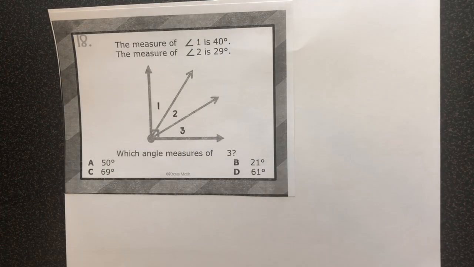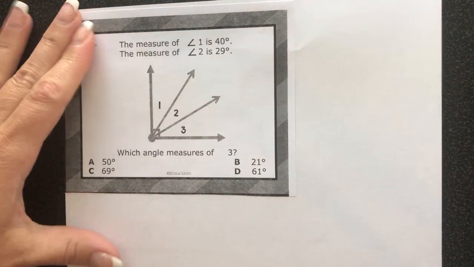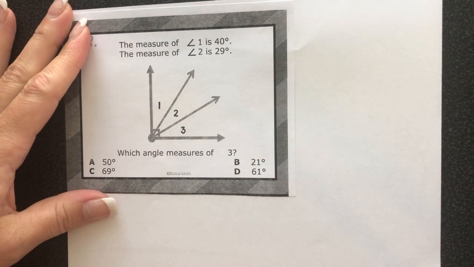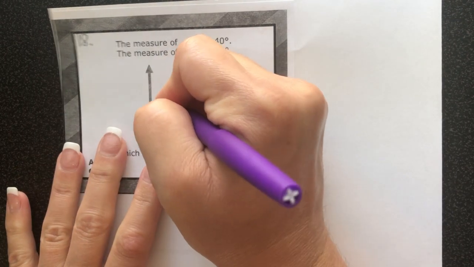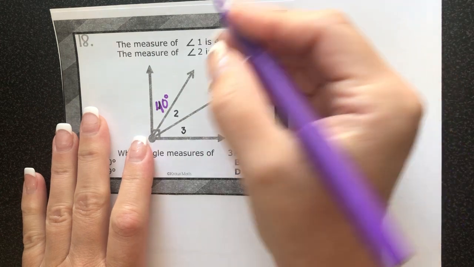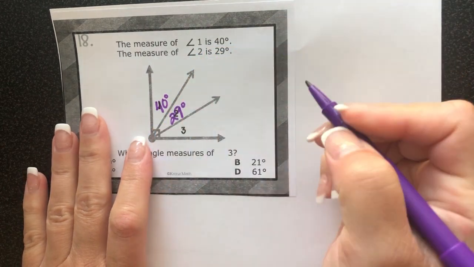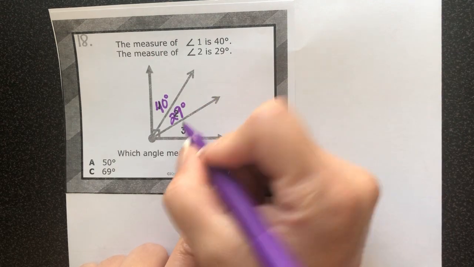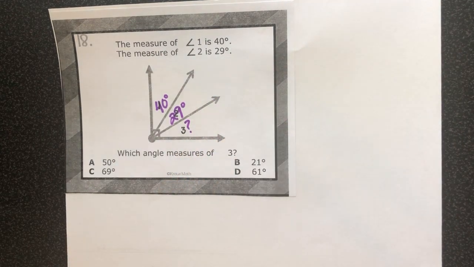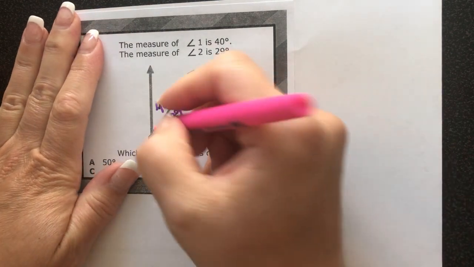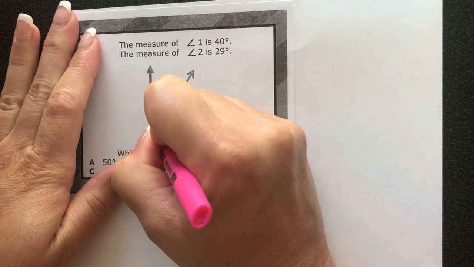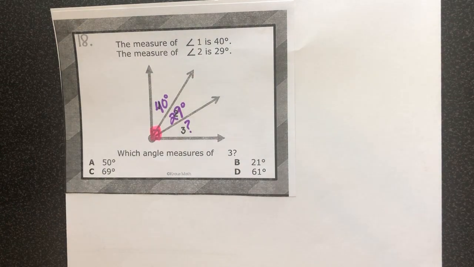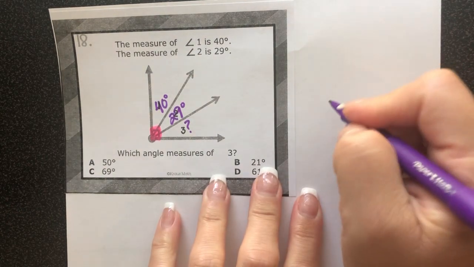Okay, next question. All right, multi-step question. The measure of angle 1 is 40 degrees. This one's 40. Measure of angle 2 is 29 degrees. And they want me to find the measure of angle 3, this one. Well, it seems like I'm missing the total. Seems like they haven't given me enough information. But again, you have to pay attention to the diagram because they've put that little square there again. Now this one is a little trickier because it has a couple more steps.